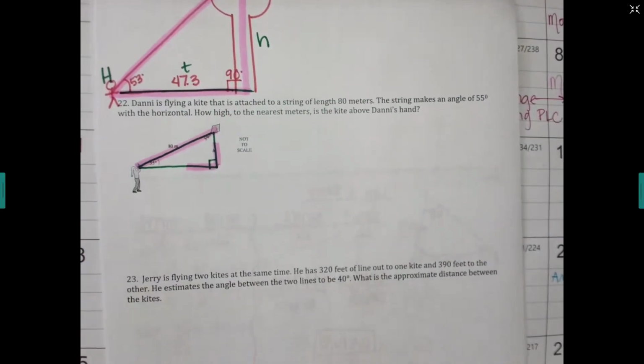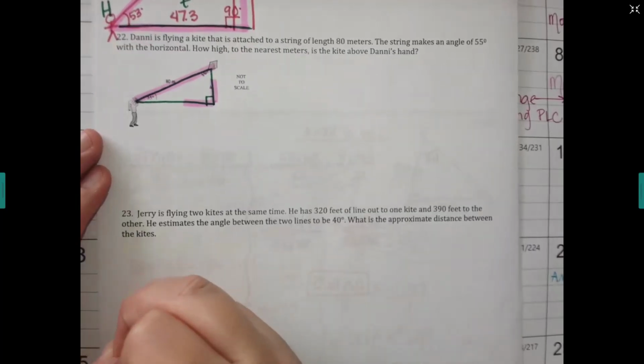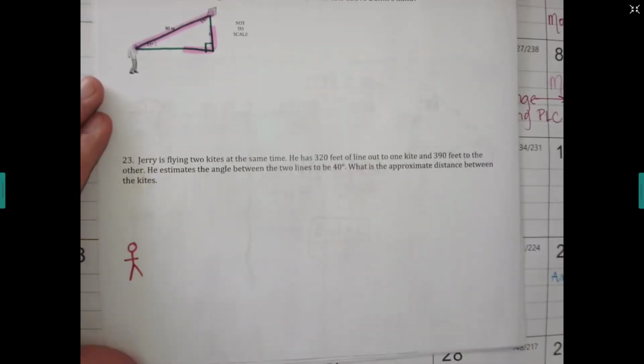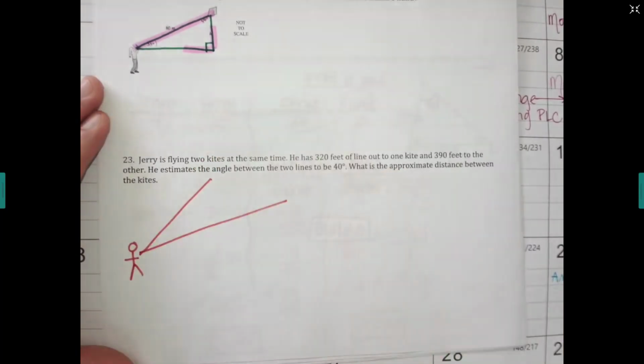Okay, last question. 23, it says Jerry is flying 2 kites at the same time. So here's Jerry. Okay, and he is flying 2 kites. We'll do one of them here, one of them here.